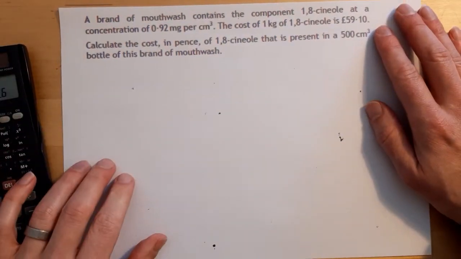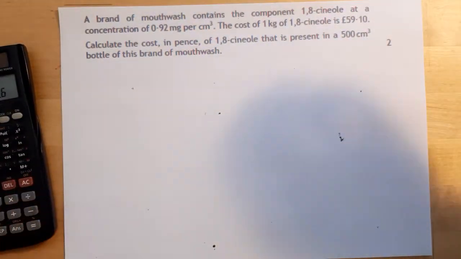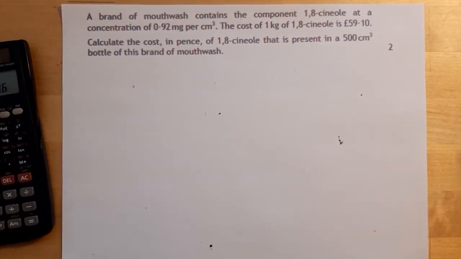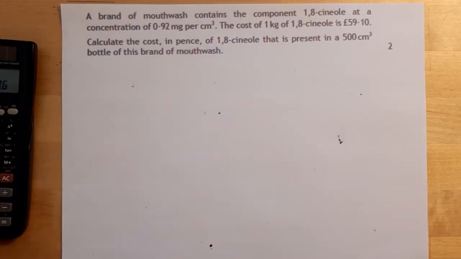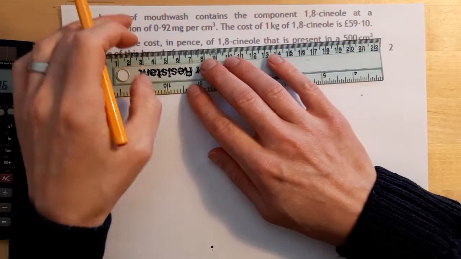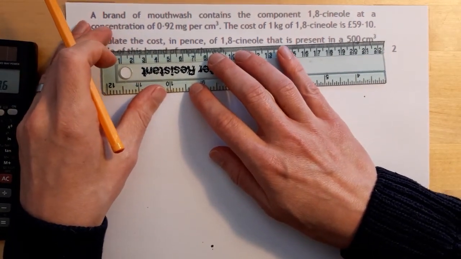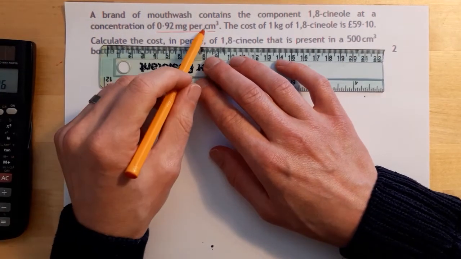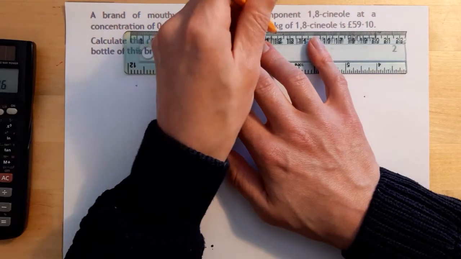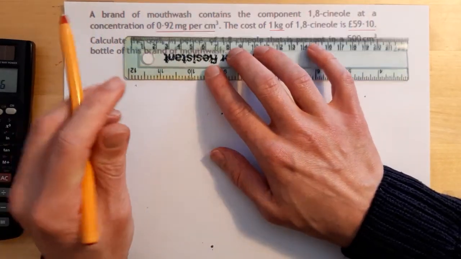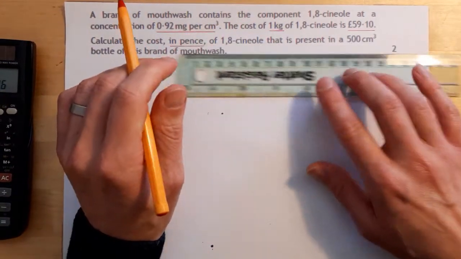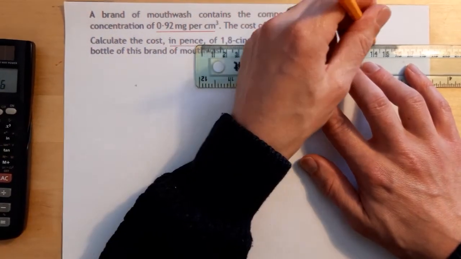Let's get rid of that. To our last question. A brand of mouthwash contains the component 1,8-cineol at a concentration of, I hope I pronounced that correctly, 0.92 milligrams per centimeters cubed. The cost of 1 kilogram is £59.10. Calculate the cost in pence. So there's going to have to be a conversion later on. That is present in 500 centimeters cubed.